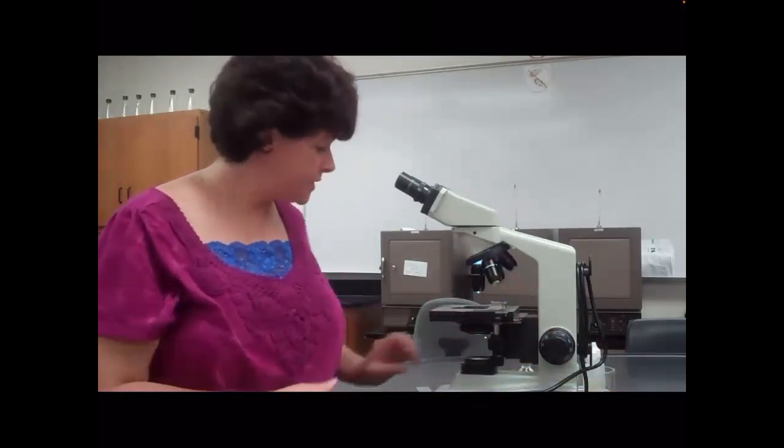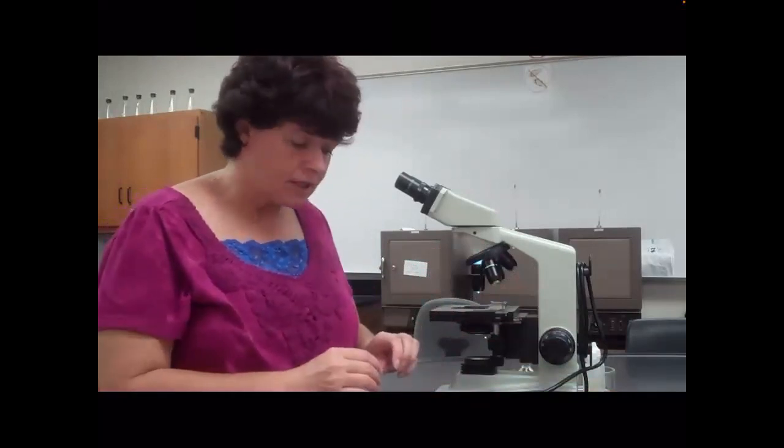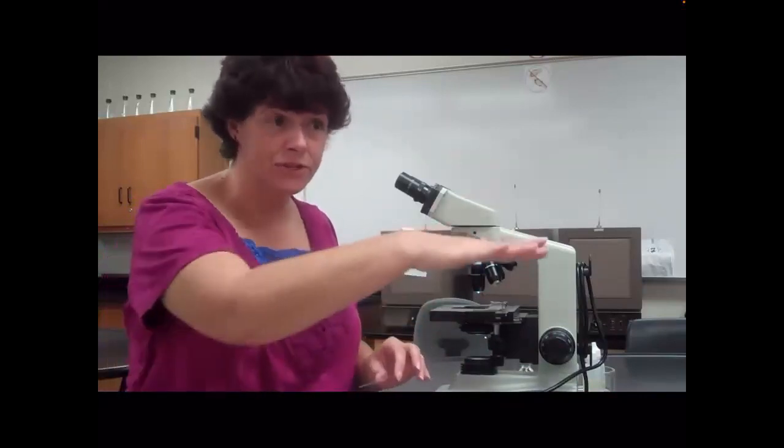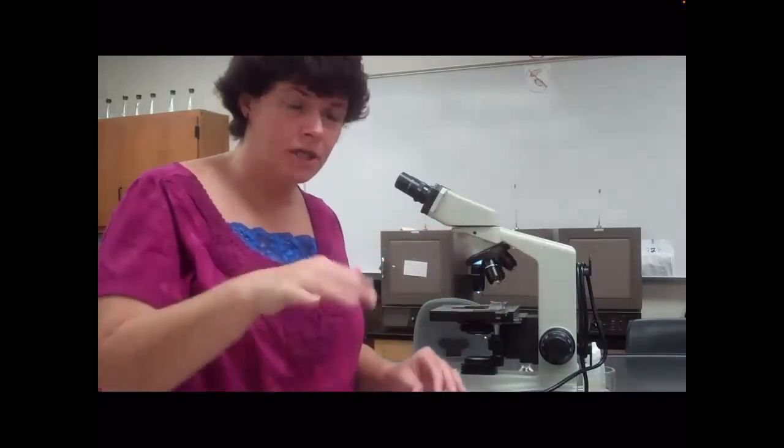Now you're done looking at your specimen. Make sure that you keep your slides for just a minute. Talk to your lab partners before you throw them out, because if their stain didn't work, they can use yours, okay? So keep them for a minute, talk to your lab partners, especially if you have a really good one, you want to share it with the class.